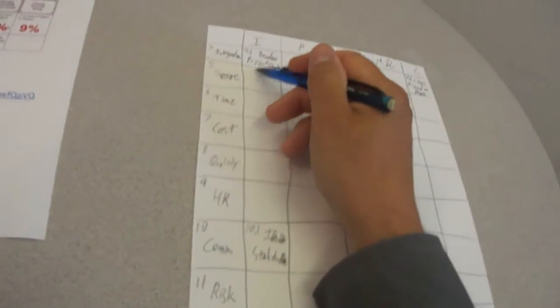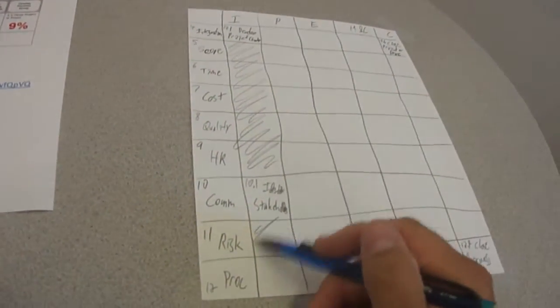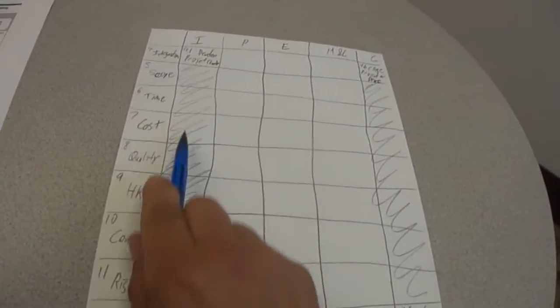Okay, now we're going to get into why I have these highlighted here. What I'm going to do is, now that I know that I have down the 4 processes for initiating and closing, shade in the rest of the stuff so that these blanks don't confuse me while I'm trying to fill in the rest of the table. So now that I've done that, my mind only has to focus on these 3 columns. I'm not going to be looking over here or looking over here.